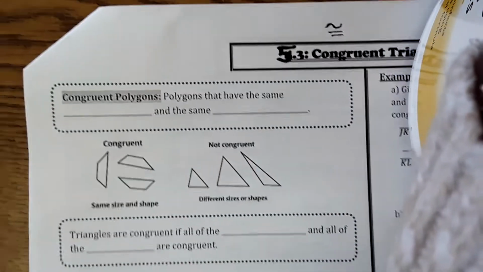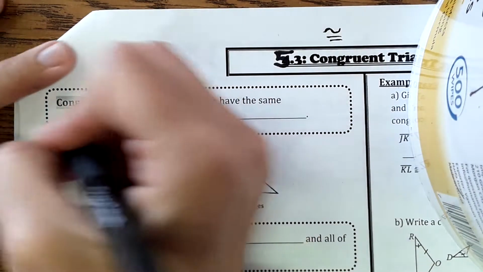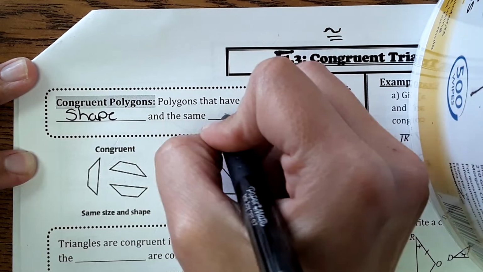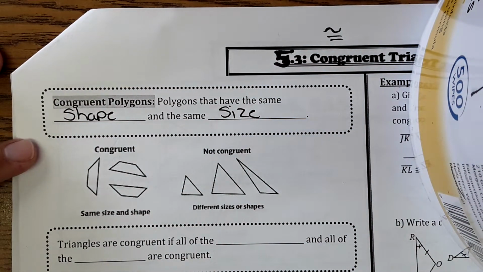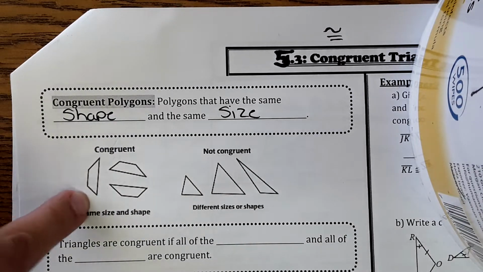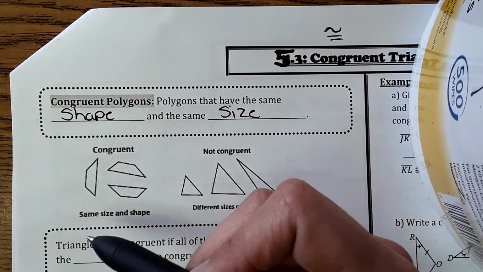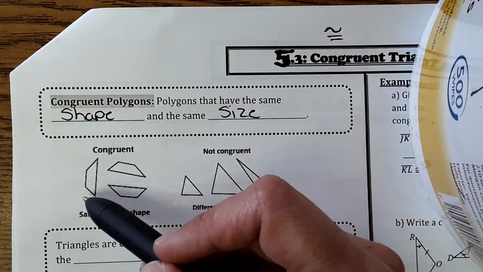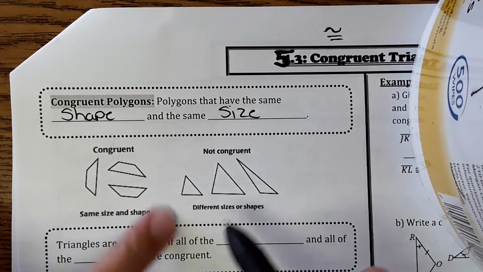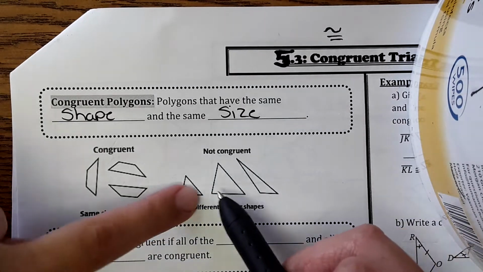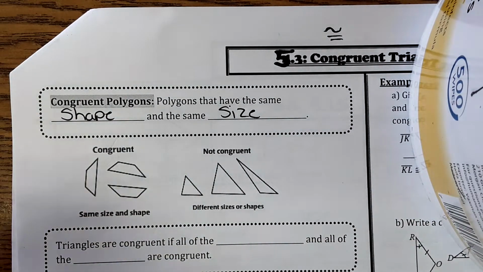So when we talk about congruent polygons, what does that mean? It means polygons that have the same shape and the same size. And then there is a quick example of what congruent versus non-congruent looks like. These shapes are in different orientations, but they're still congruent because they have the same dimensions: all the sides are the same length, all the angles are the same. These shapes over here are not congruent, obviously not the same size at all. And these look like the same shape. They might be similar, but they aren't the same size, so they aren't congruent either.